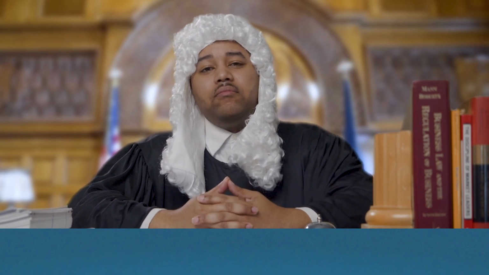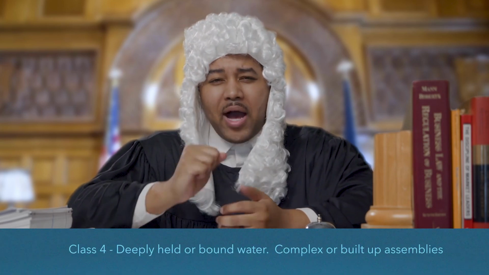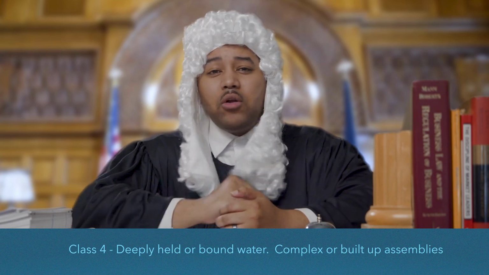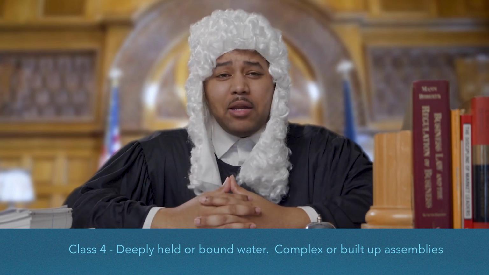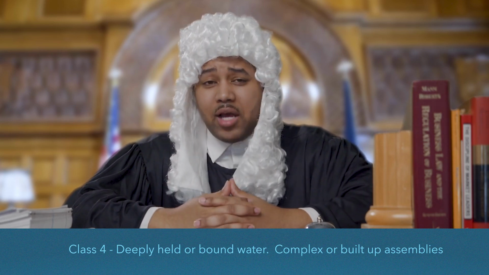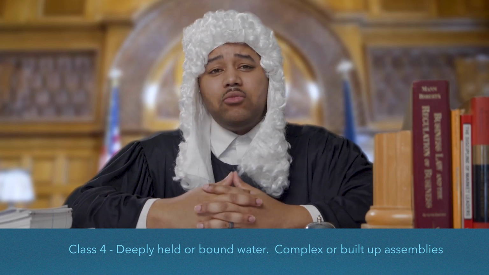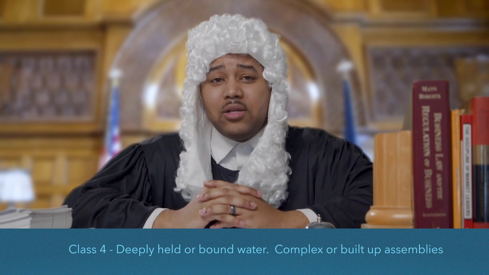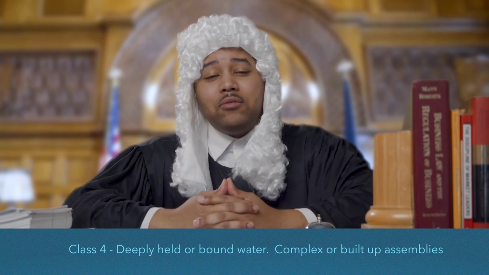Next you have Class 4. This is deeply held or bound water. Water intrusion that involves a significant amount of water absorption into low evaporation materials, plaster, wood, concrete, masonry, or low evaporation assemblies, multi-layer wallboard, multi-layer subfloors, gym floors, complex and built-up assemblies. Drying may require special methods, longer drying times, or substantial water vapor pressure differentials.